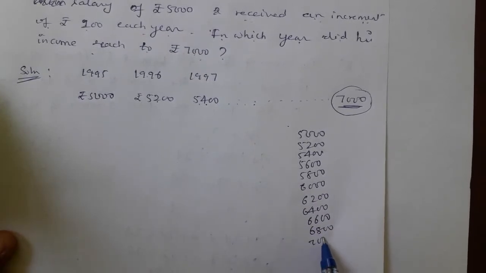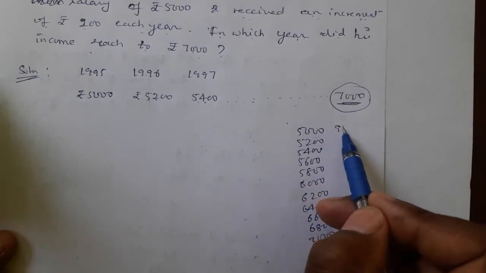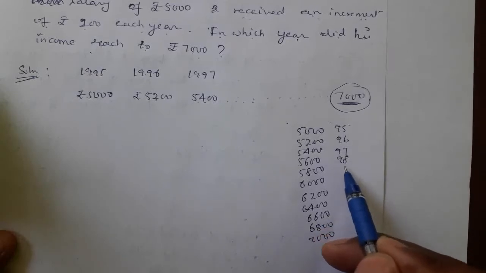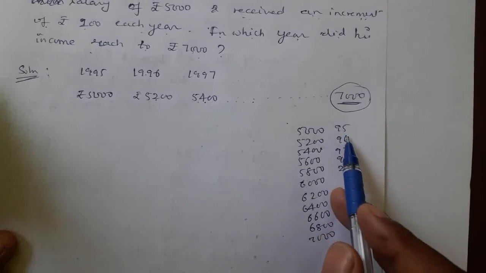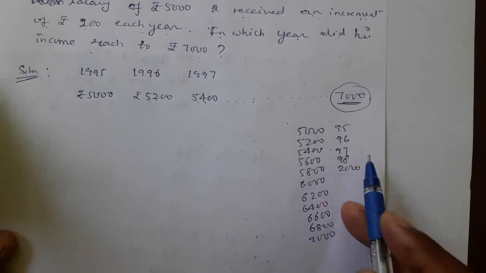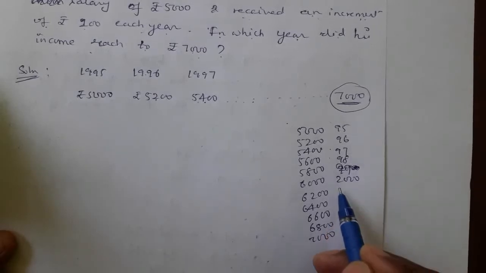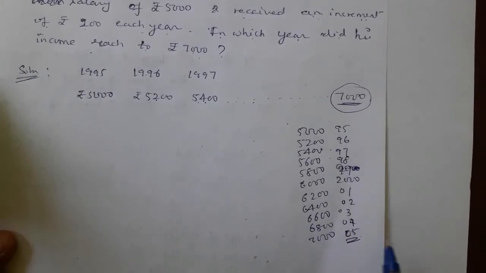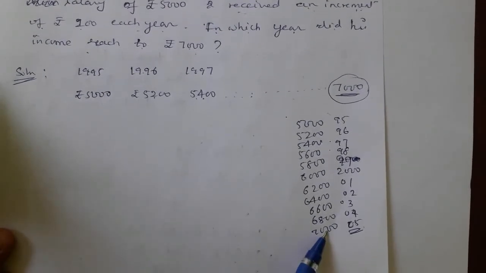By increasing 200 only, we will get 7,000. It is 1995, 1996, 97, 98, 99, 2000. Now it is 2001, 2002, 2003, 2004, 2005. That means in the year 2005, he gets 7,000 rupees.